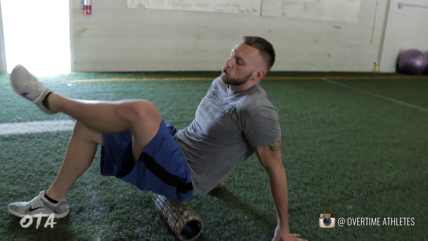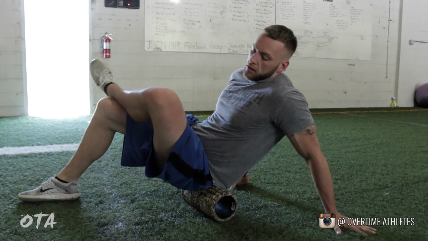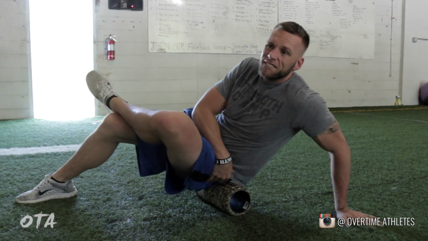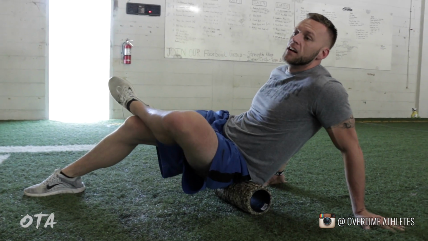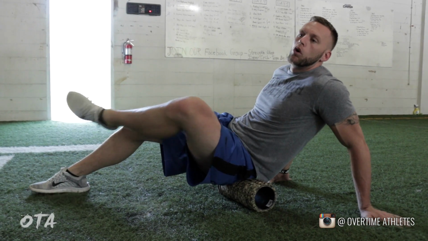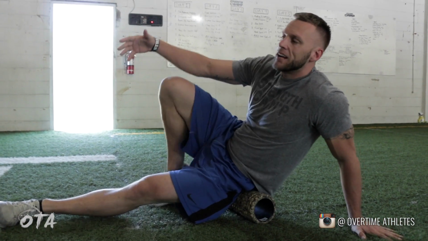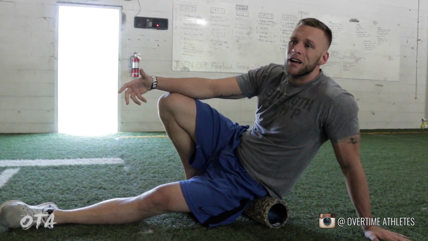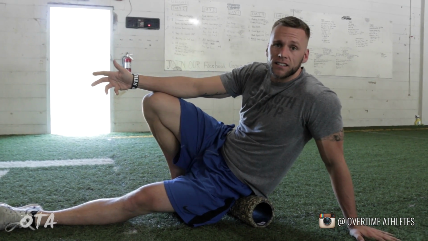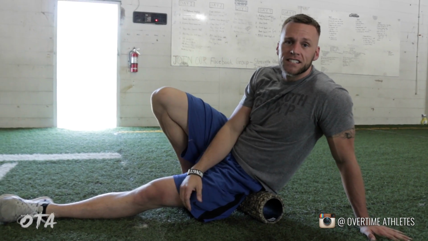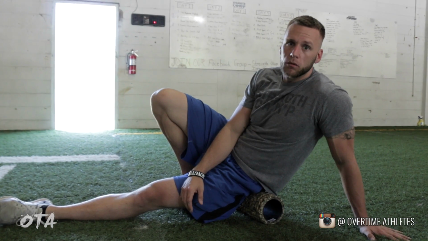So what I like to do is just cross this leg over, get on that butt cheek, and you're gonna feel a very sensitive muscle in that area. As soon as you hit that, just slowly roll back and forth on it. Some guys like to ask me how many rolls back and forth. Really, honestly, just stay on that until it doesn't feel sensitive anymore. And that will help you out with the piriformis.